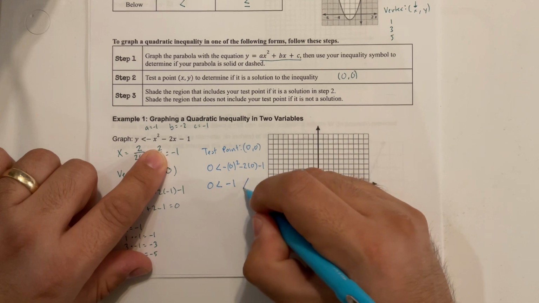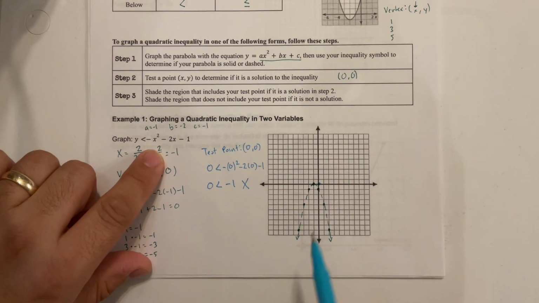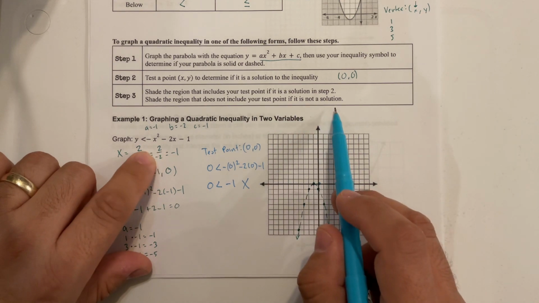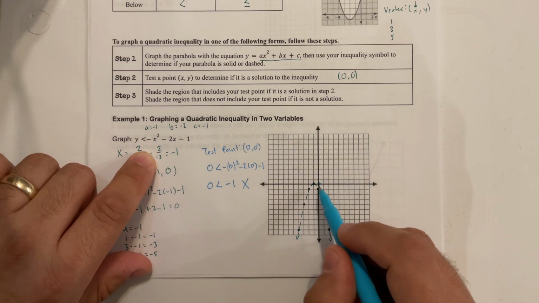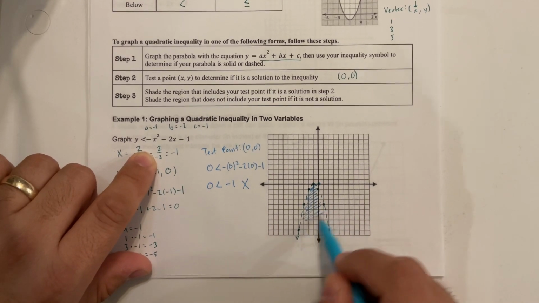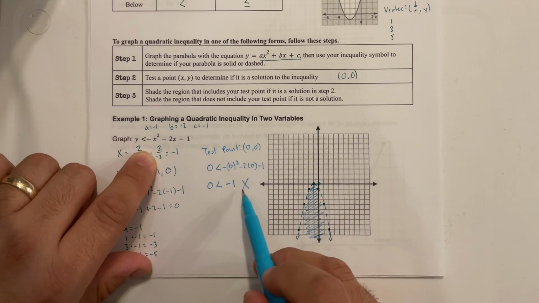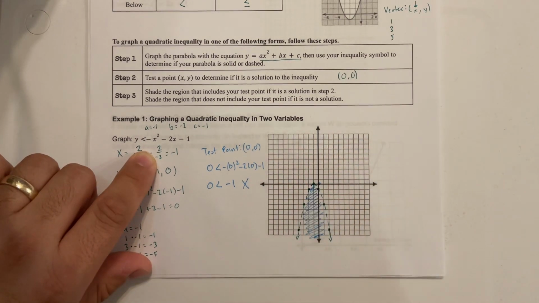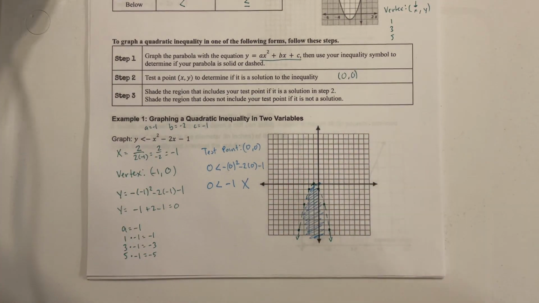That is false. Since that is not true, we shade the region that does not include your test point, if it is not a solution. So that's not a solution, which is on the outside of the parabola. So we're going to go and shade inside the parabola. Now, if that was true, then that means that's a solution. We would have shaded on the outside of the parabola. All right, so there's that first example there.